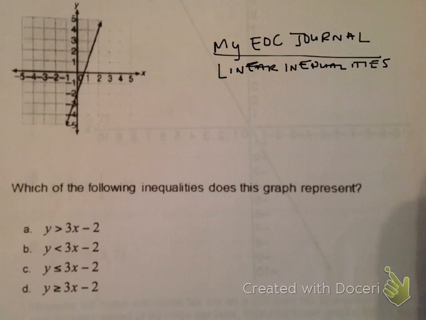Okay. Again, without looking at our answer choices, we can go ahead and start to write our inequality. Remember, a linear inequality is written very similar to y equals mx plus b. The only difference is that the equal sign is going to turn into an inequality sign. So we can go ahead and write the inequality for this. So what can you determine right away?